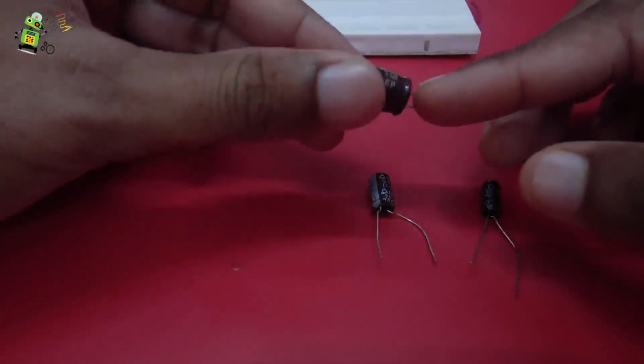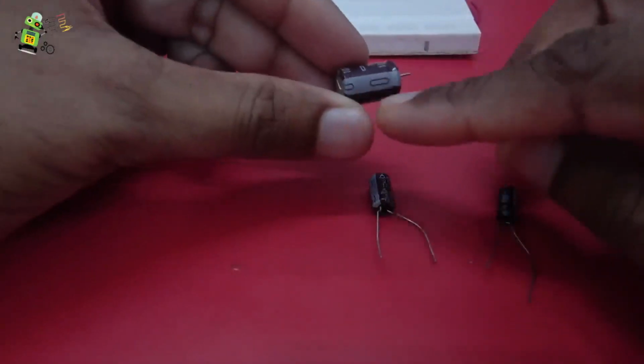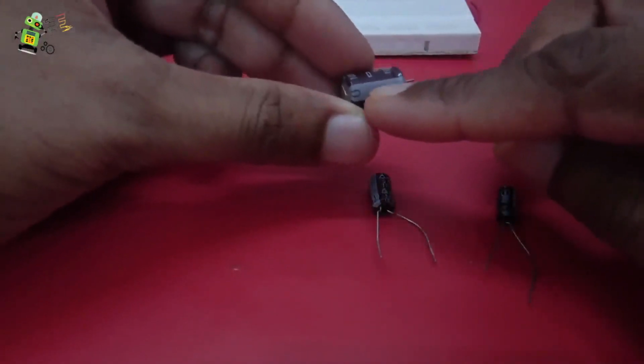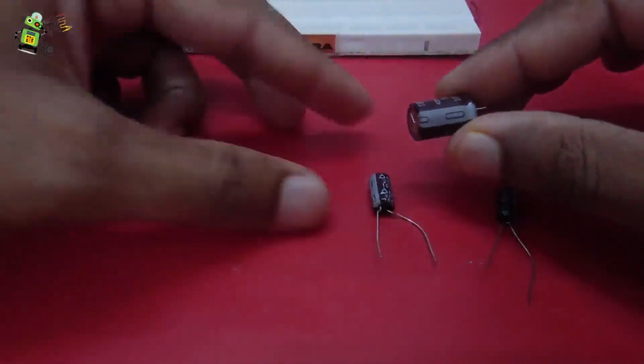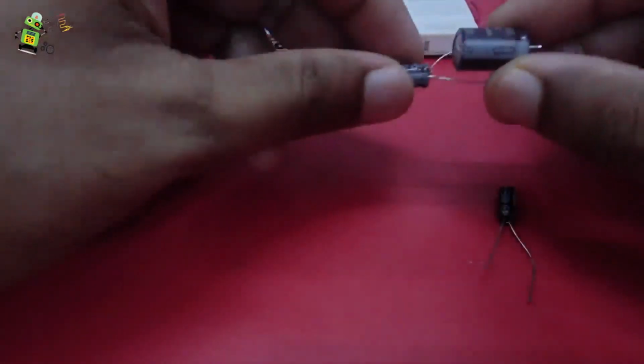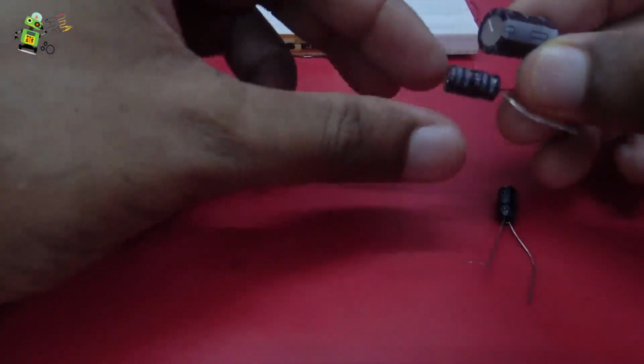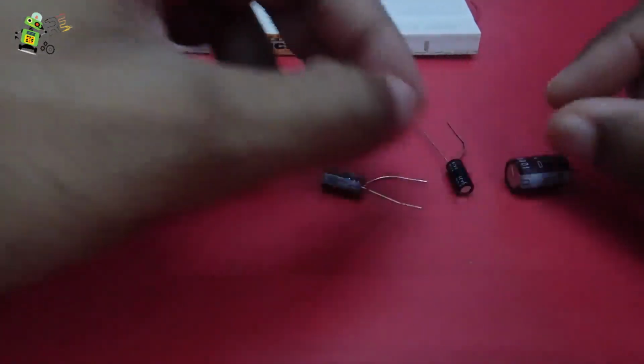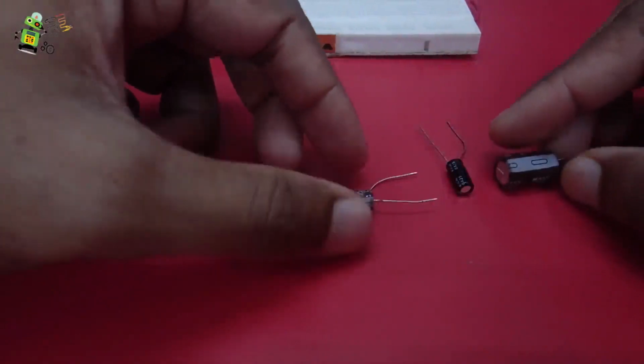Then what we will do is turn the capacitor and find this kind of minus sign on it. See, in this capacitor, this is the minus sign. In this capacitor, you will find this side is minus. The other side, you will not find anything else, negative. And in this capacitor also there is a minus line. See, a minus is here. So this side will be minus where the symbol is.